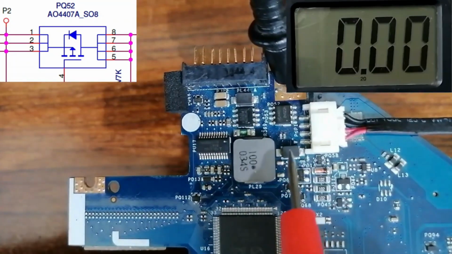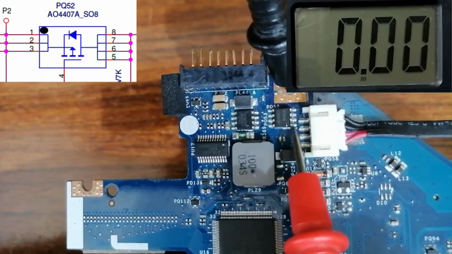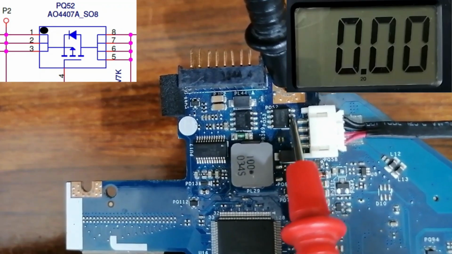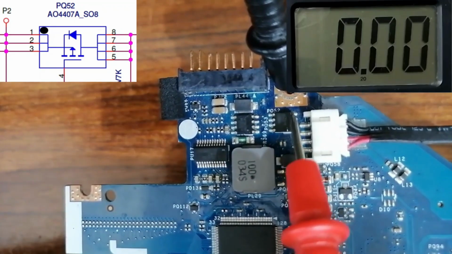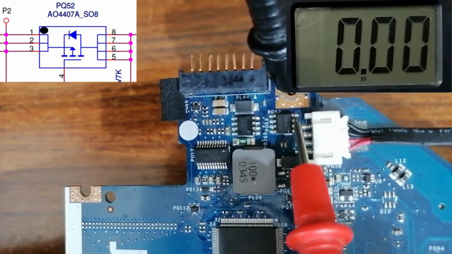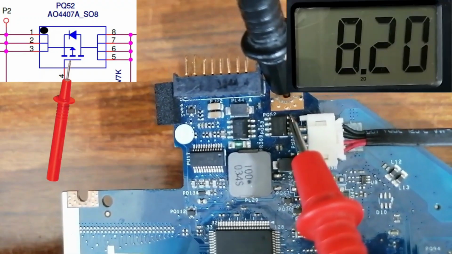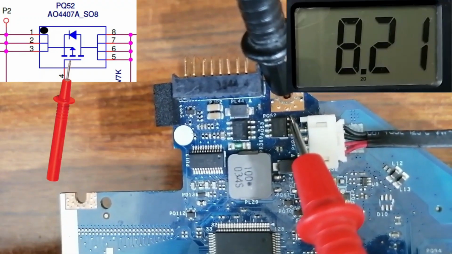Why the source? Because as you can see here, we have this dot, which means this is pin number 1. So 3 pins are for source. And this is the gate. In the gate, basically, we have to find 8 volt. So let's check. We have 8 volt in the multimeter.